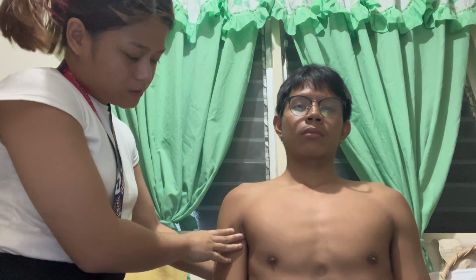So after that po is you need to inspect and palpate yung areola nila and dimples nila. So in this case po, we need to check if may discharge, retraction, or any abnormalities. So yung color naman po is normal. Yung size naman po na is normal din. And then there are no signs of discharge din po.